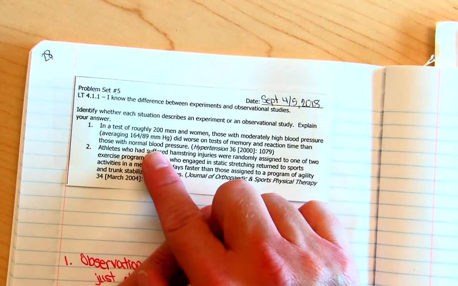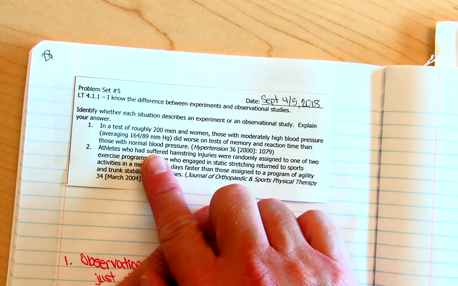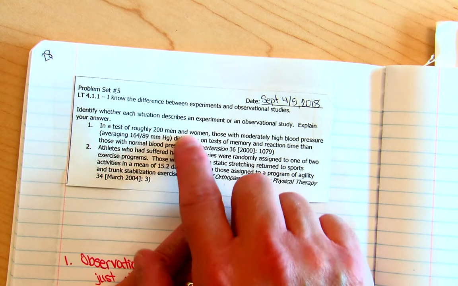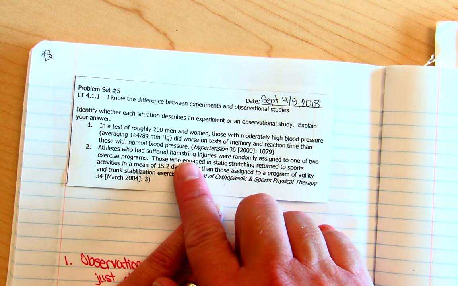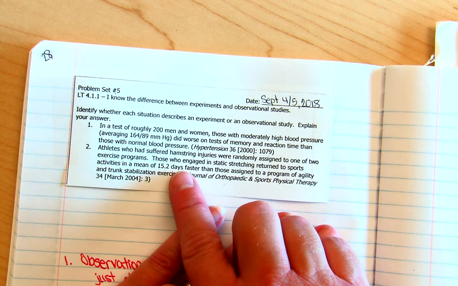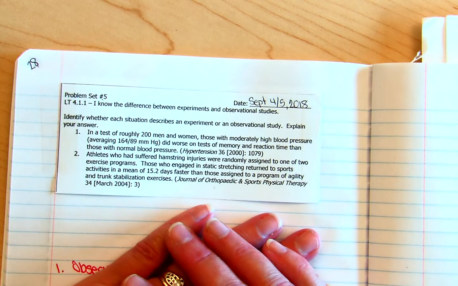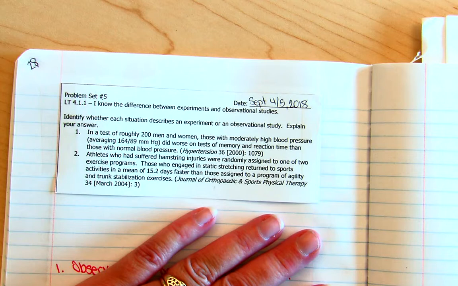All right. On page 28 is where you're going to put problem set 5 if you haven't already done so. What I want you to do is read through those. It's just two different scenarios. You're going to decide, is this an experiment or an observational study? So read through those, discuss in your groups if you want, and then we'll talk about it in a couple minutes. Okay, let me pass that.